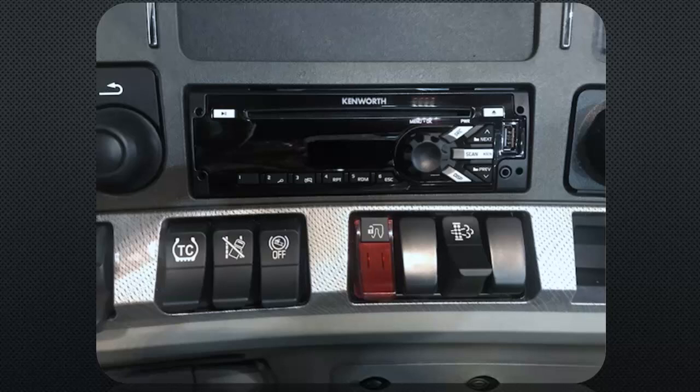To the right of the gray buttons, you'll see the next and previous buttons. Next allows you to select the next track or next station. Previous allows you to select the previous track or station. Above, you'll find the eject button to eject a CD.